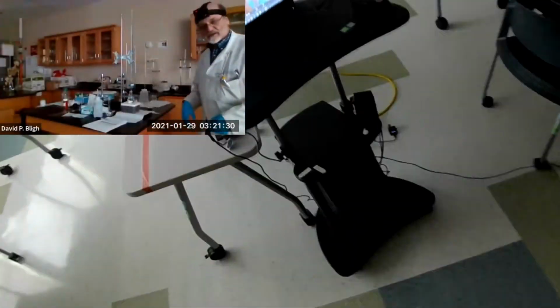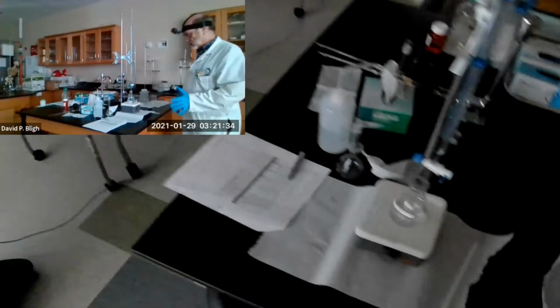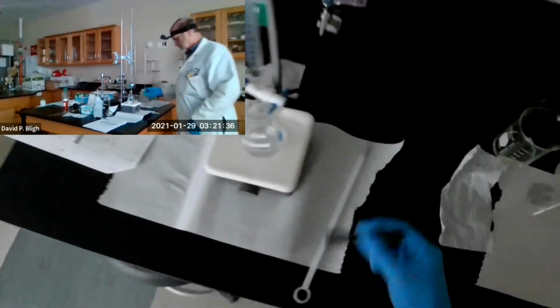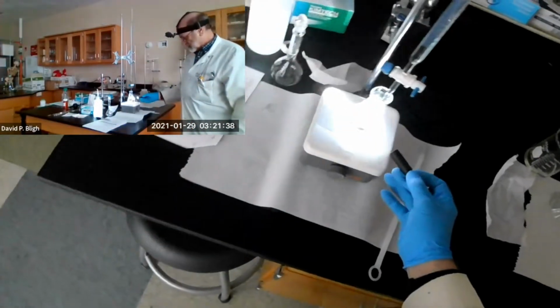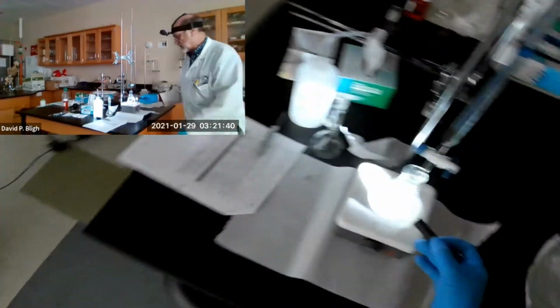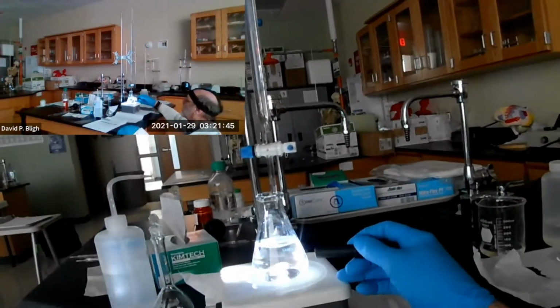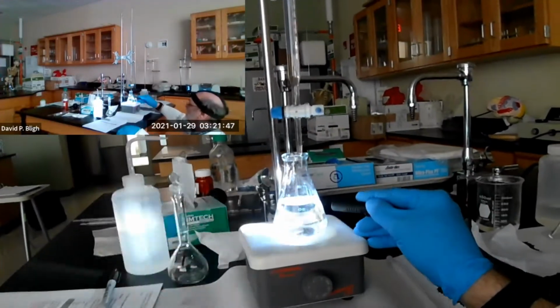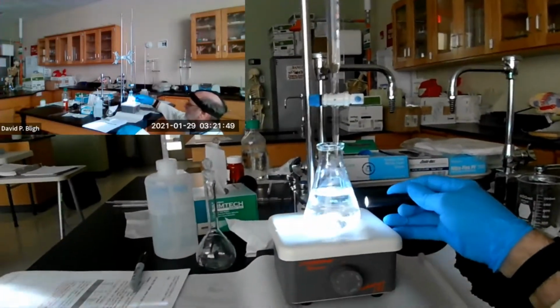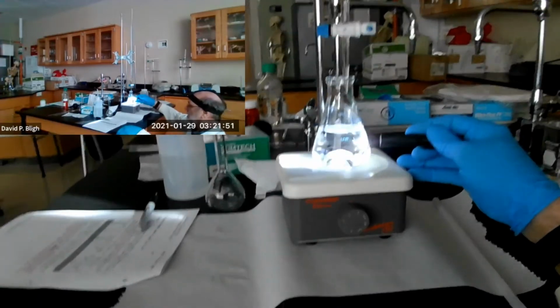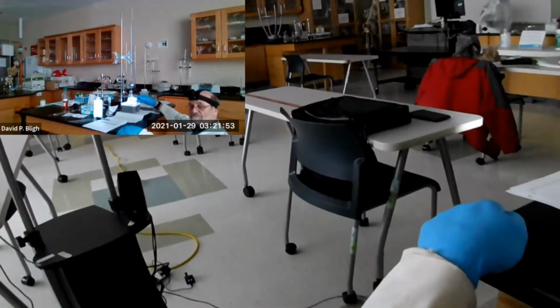Okay, it looks like we're still picking something up. So hopefully we'll be able to see, notice, well, maybe you can notice, maybe you can't. But with my head cam, I hope you can see that you cannot see the light beam in the solution, right? That says that we do have a solution, right? There are no suspended particles in there.